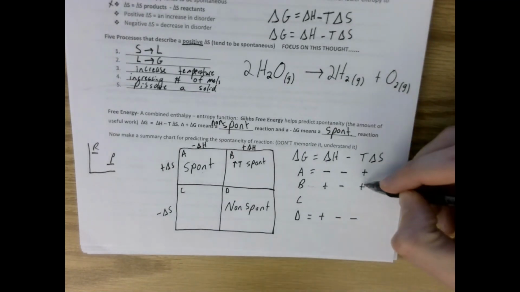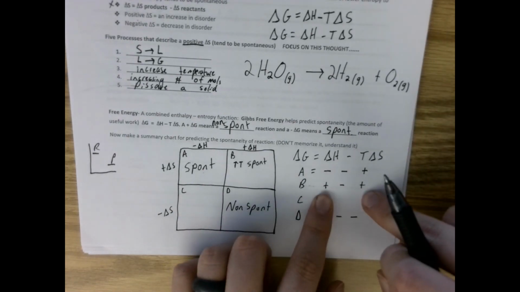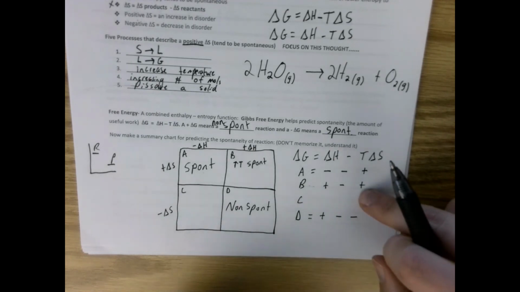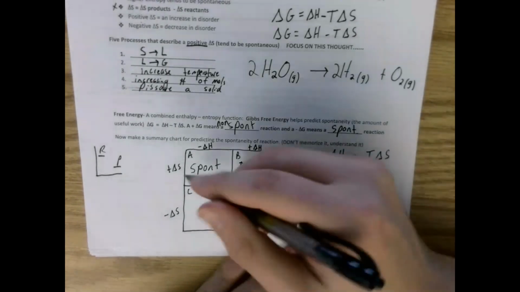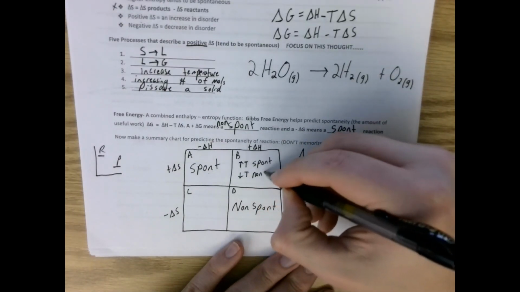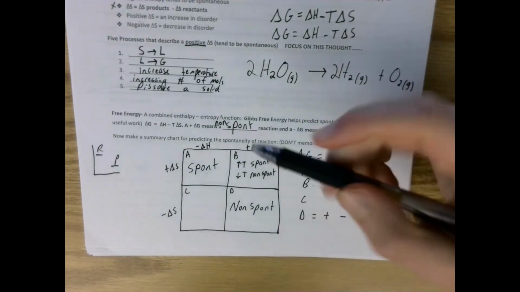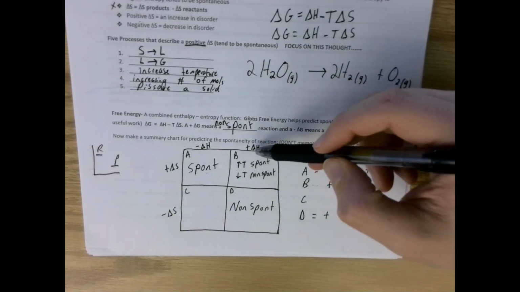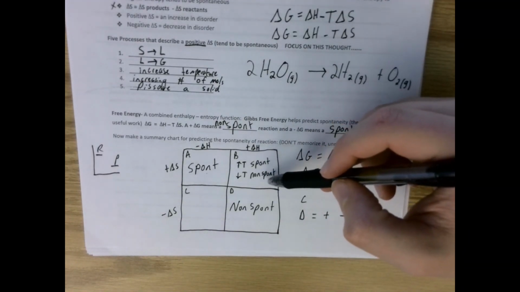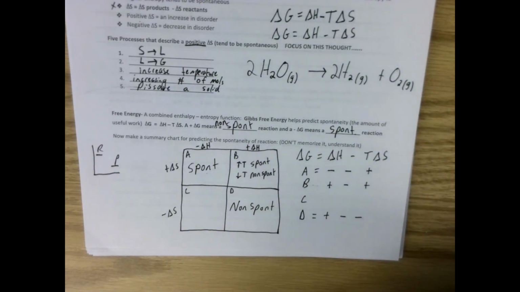So then, if the size of this piece, the T delta S, is decreased, so a big positive minus a small positive, what is the sign for delta G? Positive. So spontaneous or non-spontaneous? Non-spontaneous. So if I have a reaction that falls into this quadrant right here, endothermic with a positive delta S, and is currently not spontaneous, what can I do to it to change that?